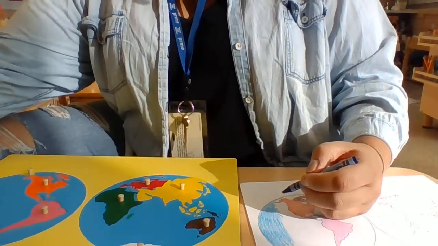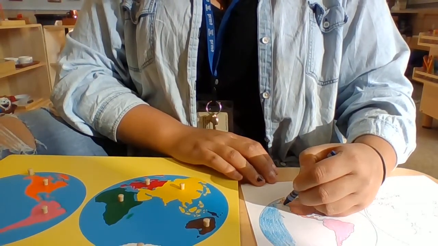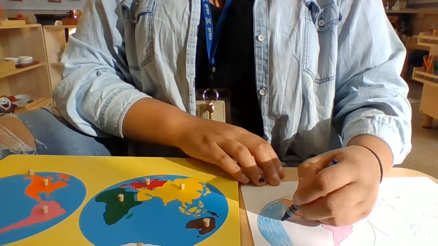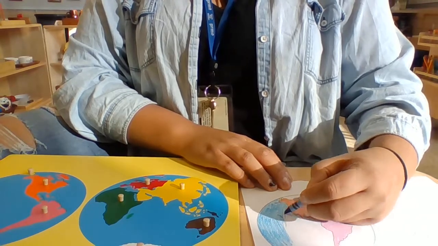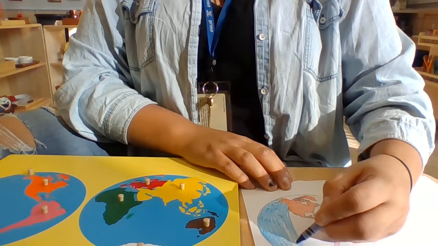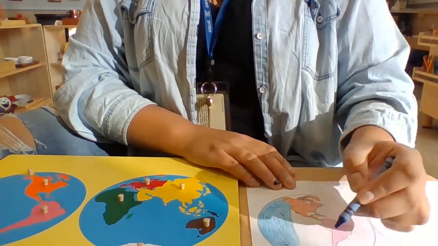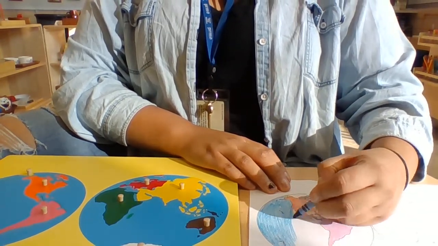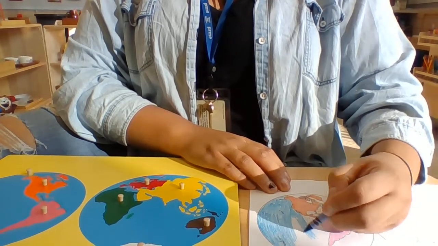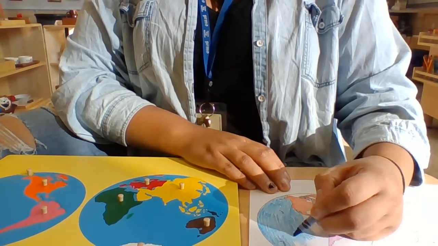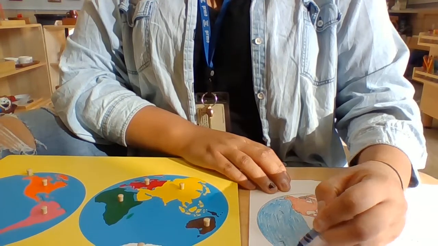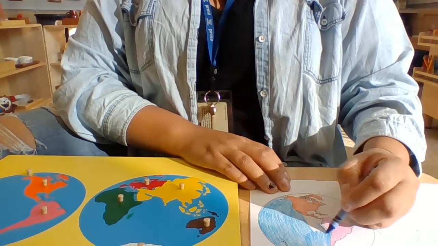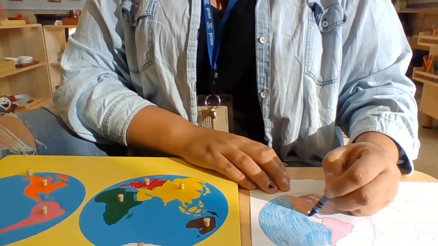When I get close to the land, I'm going to have to be careful and slow down. Make sure you're doing neat coloring.